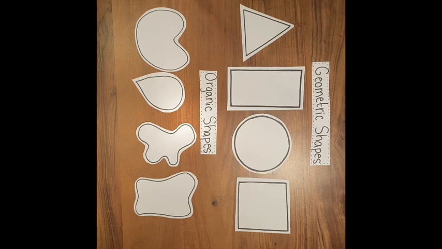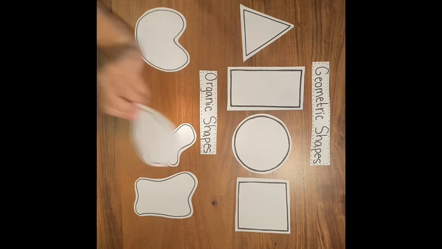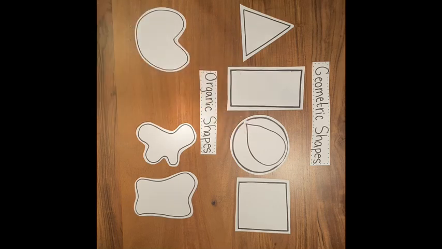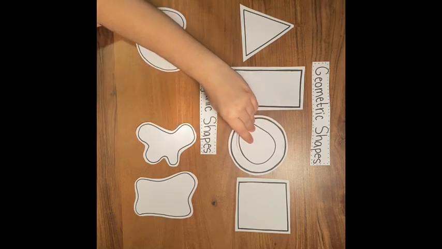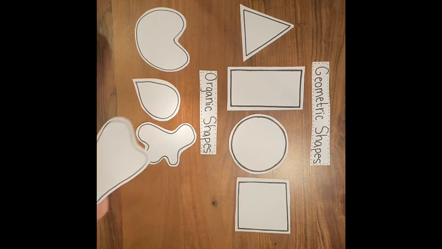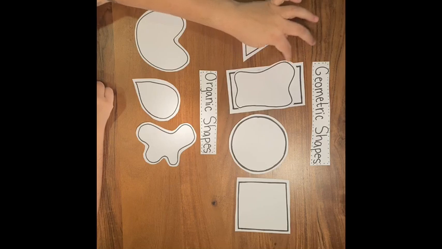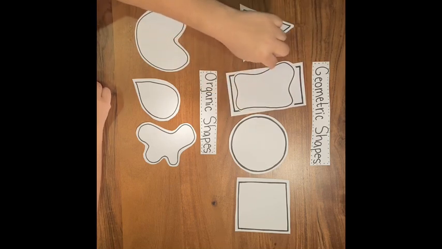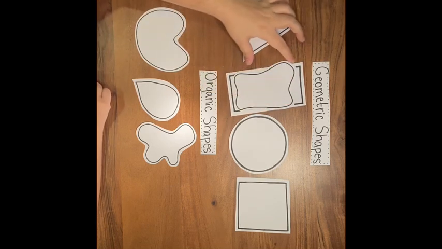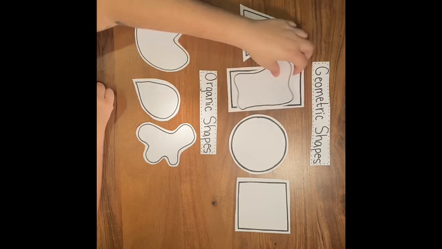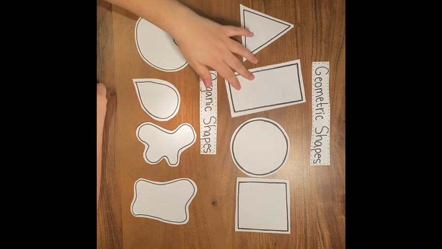Organic shapes can also look kind of like geometric shapes, but not exactly. So this one looks kind of like this circle, but do we see how that little point makes it a little bit different? So it's not exactly a circle. This one looks almost like a rectangle, but because I don't have any points on there, and because the lines are different sizes, so right here this line is longer than what this one would be, this is not a geometric shape and it's not a rectangle.